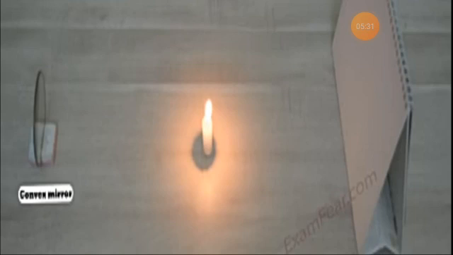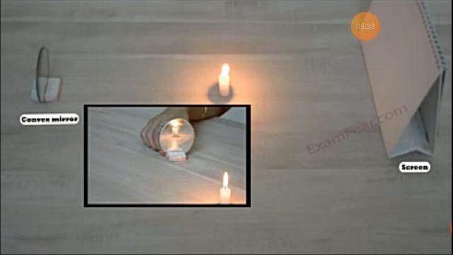No, not really. An image is being formed on the mirror, but we are not able to see an image on the screen. A diminished erect image is formed. Diminished means very small in size. But then, why are we not able to get the image on the screen?